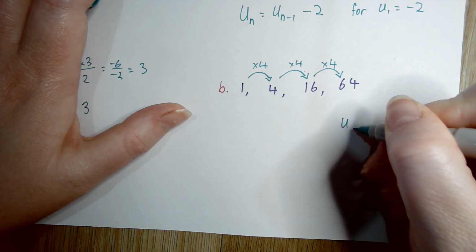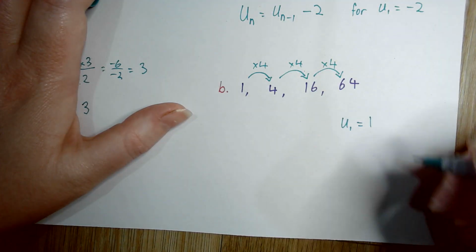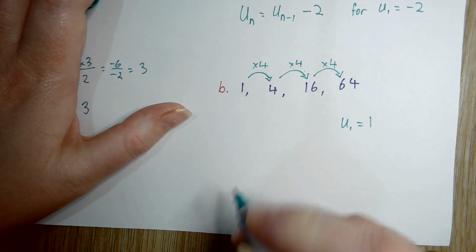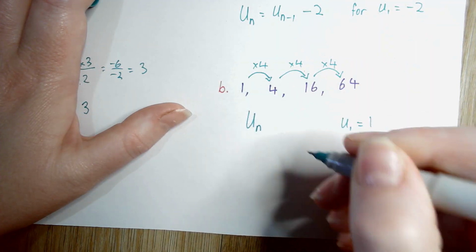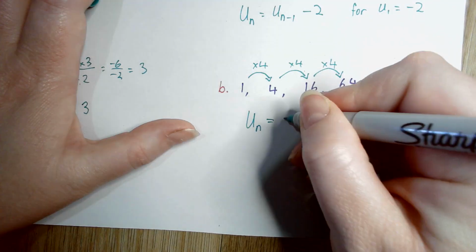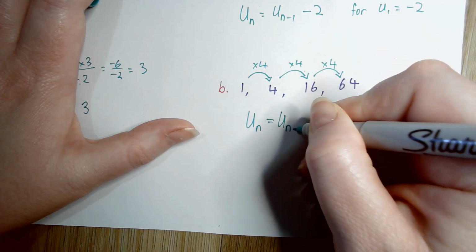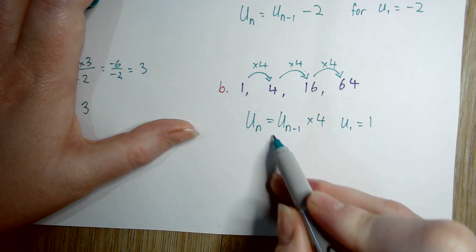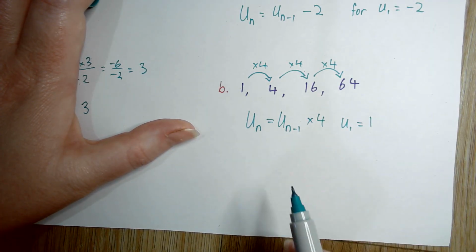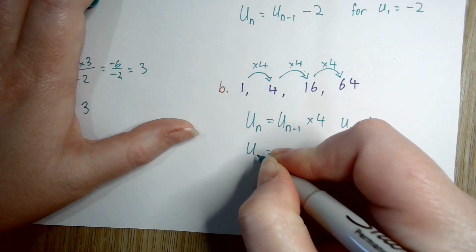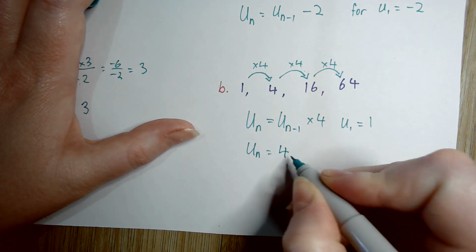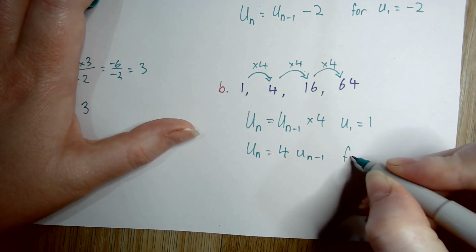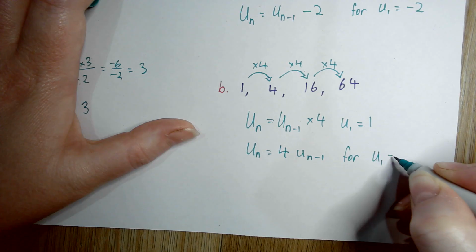We start with, what's our first term? Our first term is 1. And what are we doing to 1 to get to the next one is the question. So u n is going to be the term before, u n minus 1, and we times by 4. And if you check your answers, it's probably not going to write it like this, because it would definitely prefer you to write it as 4 times u n minus 1, where the first term is 1.